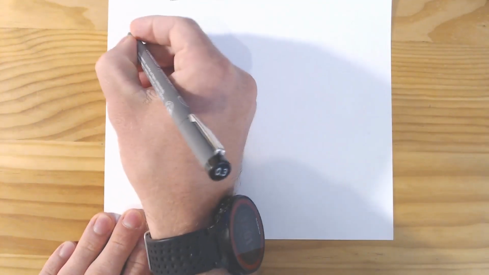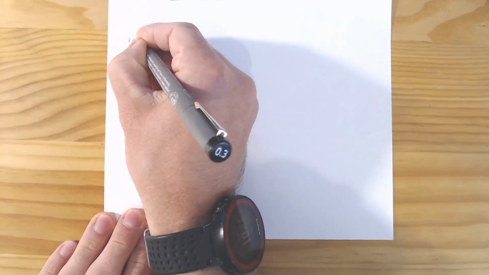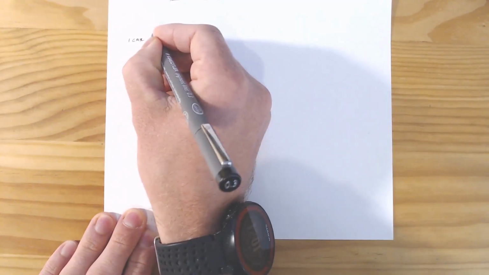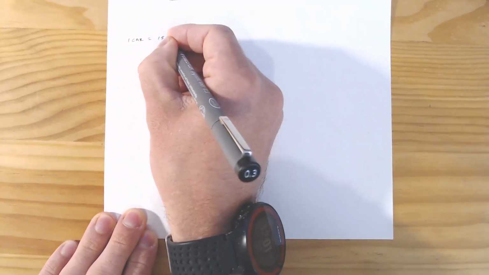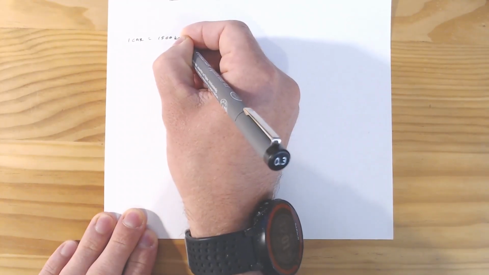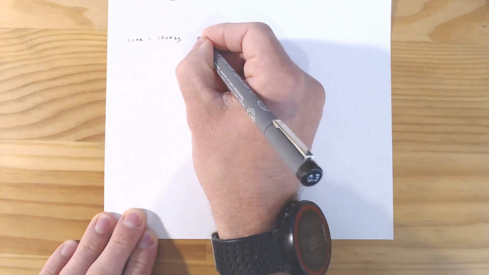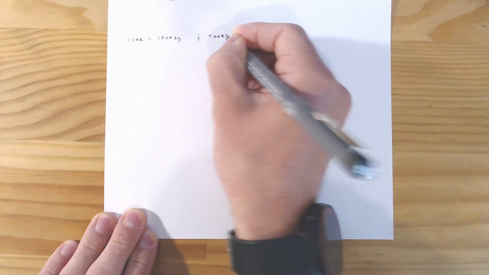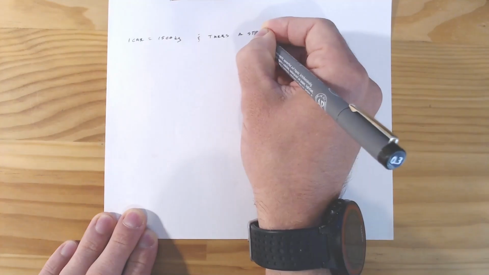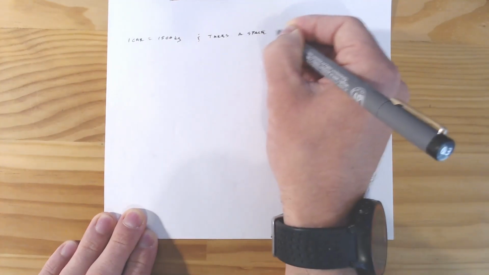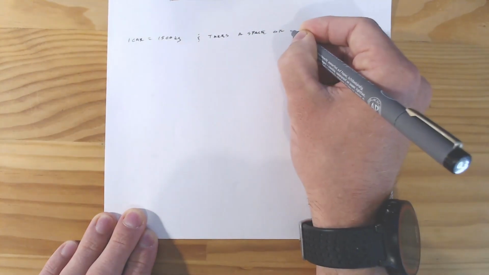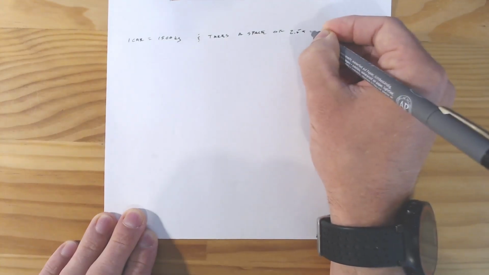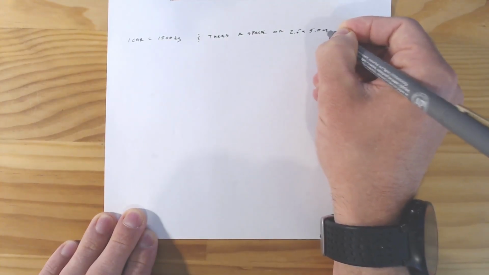And we'll just say, so if one car equals 1,500 kilograms and takes a space of 2.5 by 5.0 meters.